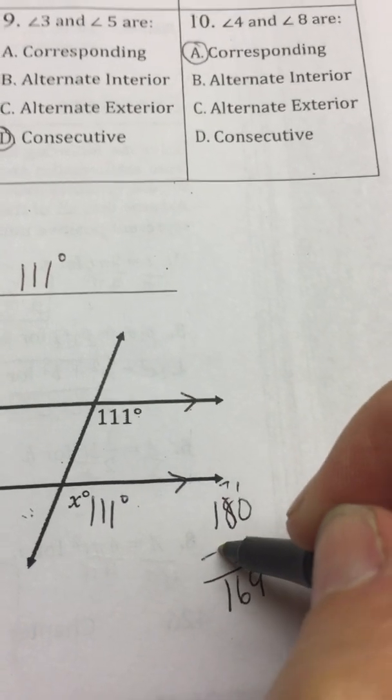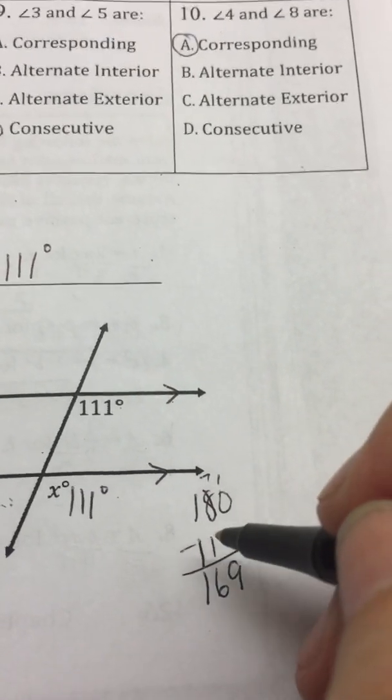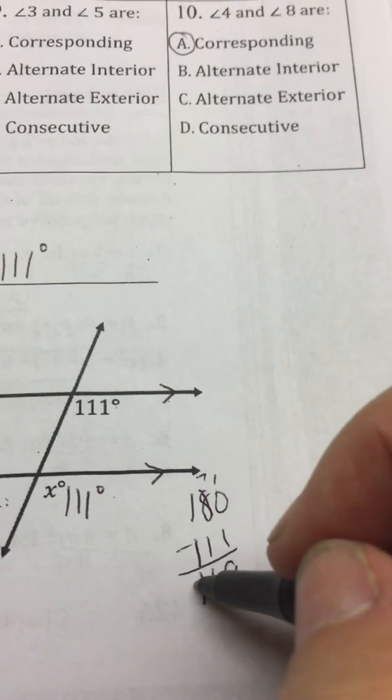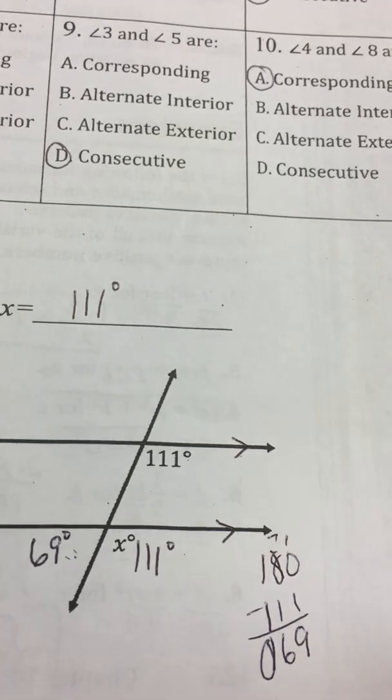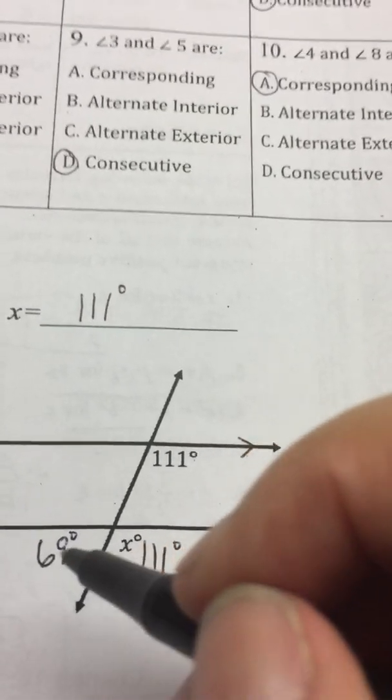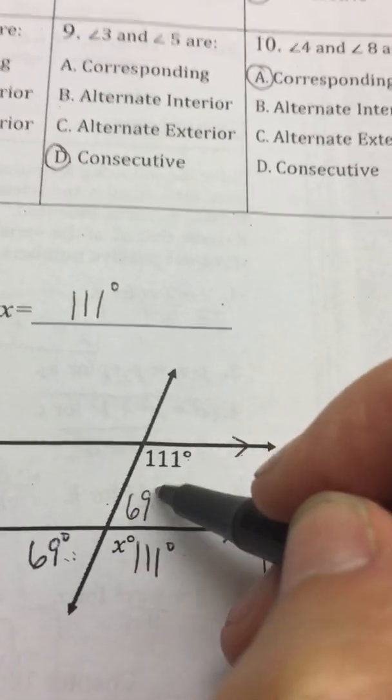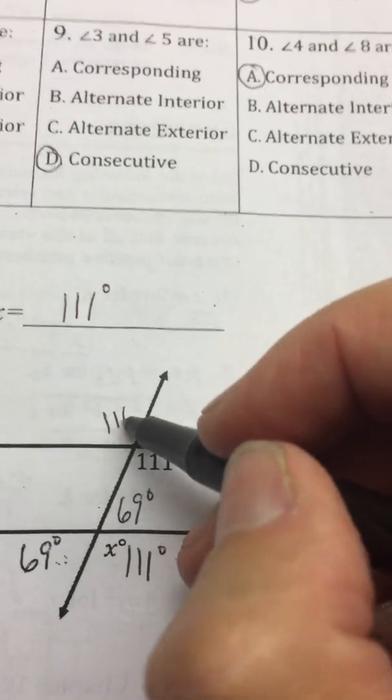Oh, it's 111. It's like, where am I missing something? Oh, yeah. I got another 1. So 1 from 7 is 6. And there's nothing there. So this is 69 degrees. I kept thinking, man, that's too big of an angle. It can't be that. So these two add up to 180 degrees. If this is 69, that one's 69. If this one's 111, that one's 111.